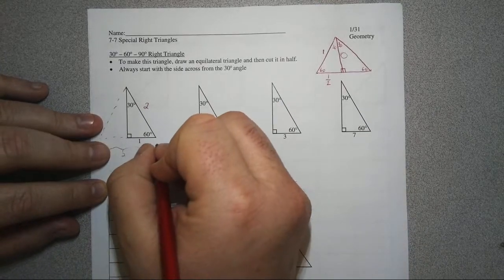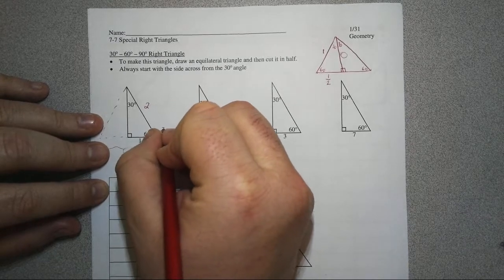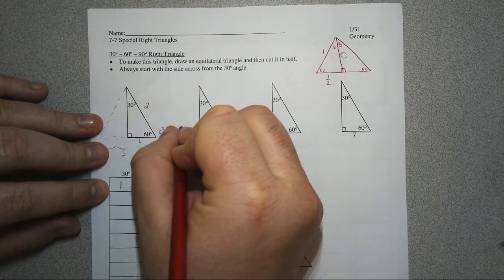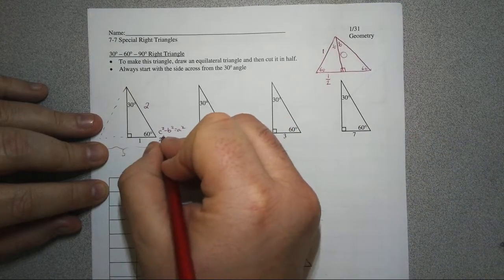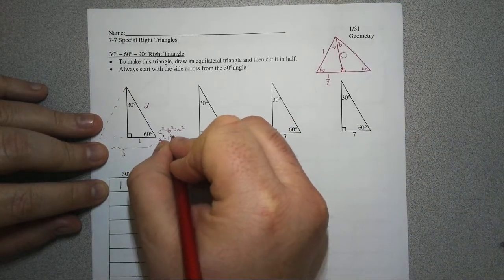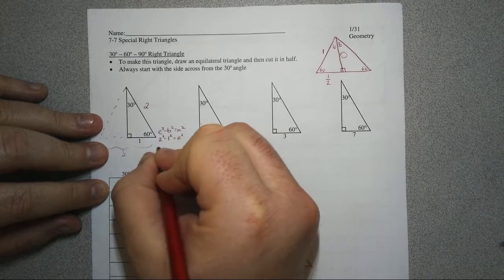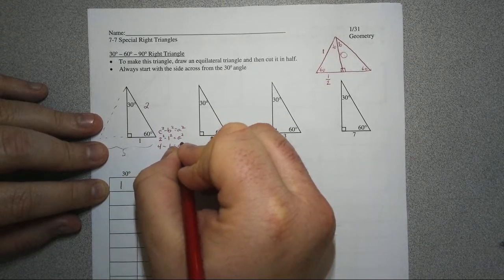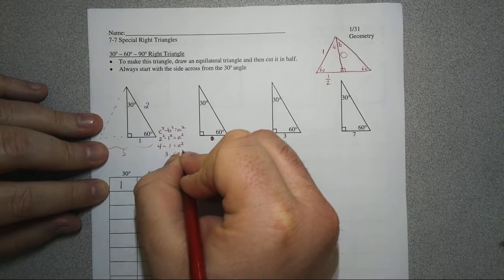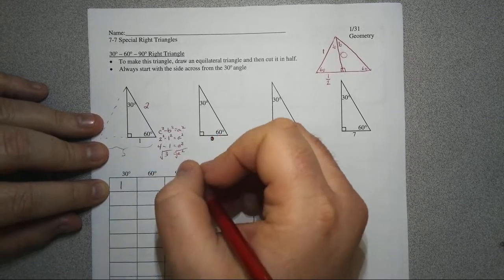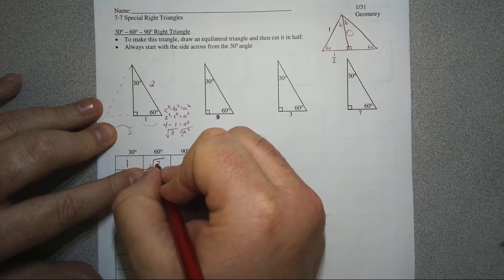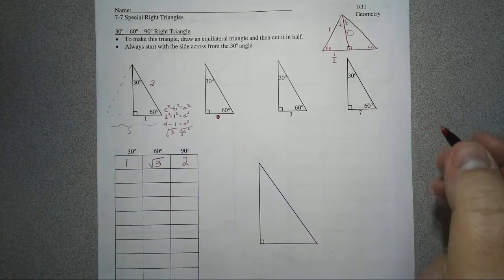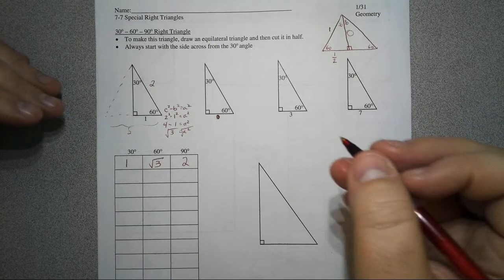If we use Pythagorean Theorem, remember the old c squared minus b squared equals a squared formula, we can plug in. So 2 squared minus 1 squared is equal to a squared. This is really just 4 minus 1, which is 3. So the square root of this is what this is, and so this is the square root of 3. And you can see this pattern that starts to develop.